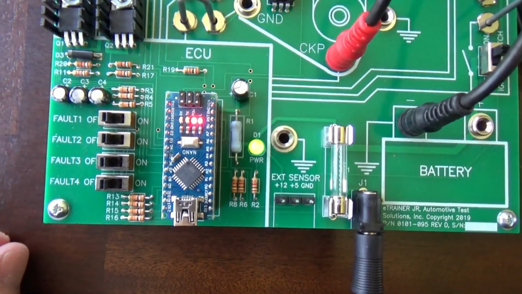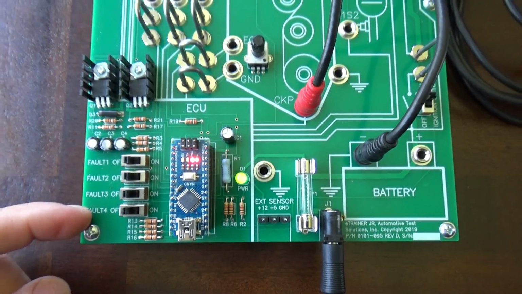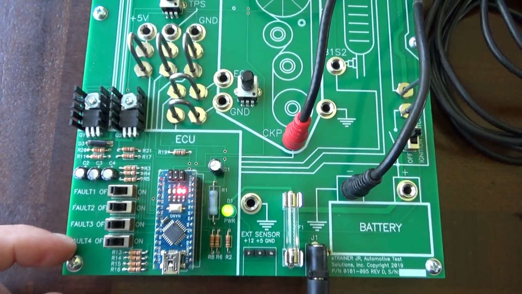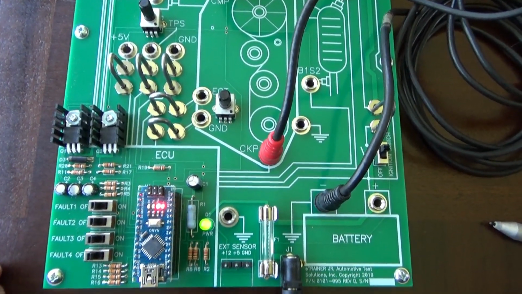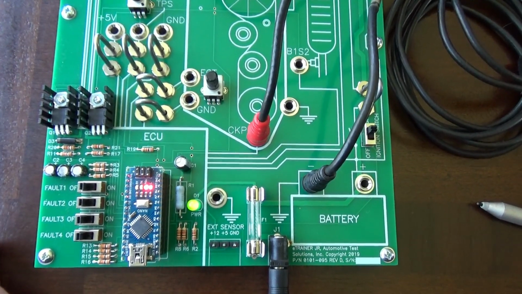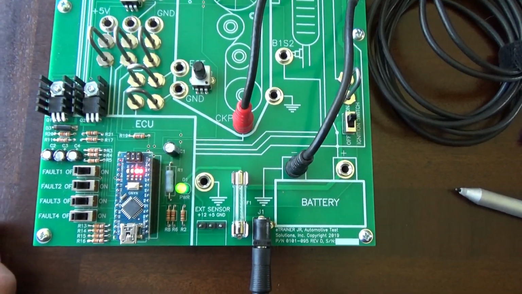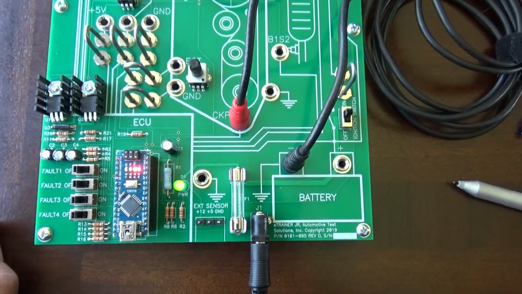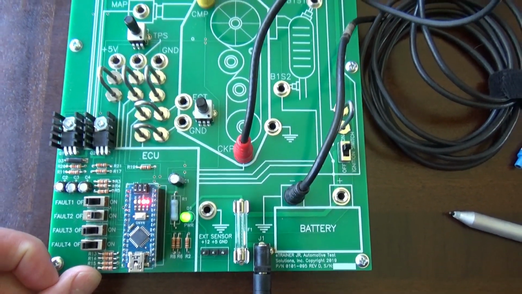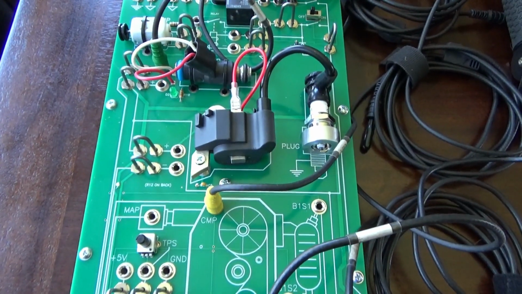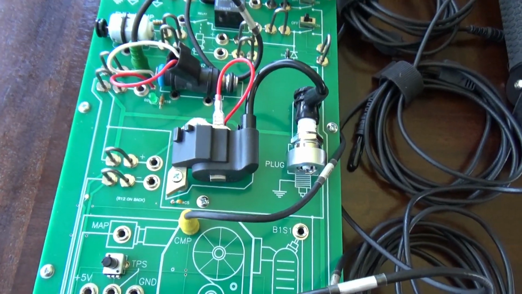So if you look over here on my ECU board, I have the ability to introduce different faults to this fuel injector circuit. I'm going to introduce fault number 2. And what that's going to do is simulate a loss of camshaft position sensor input to the ECU intermittently. What that means is intermittently we're going to lose an injector pulse event. I want you to listen. You'll notice the fuel injector pulses twice and it skips one and then repeats the process.